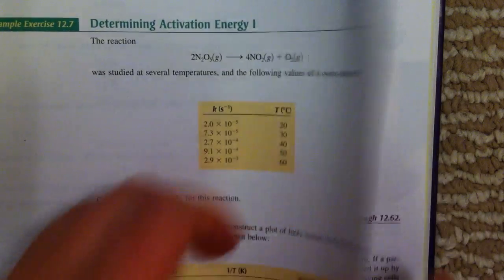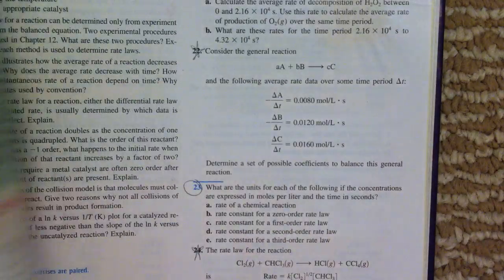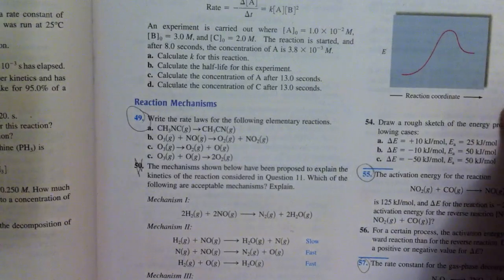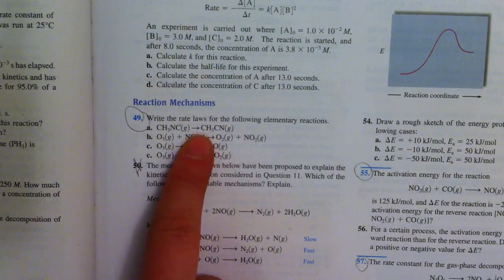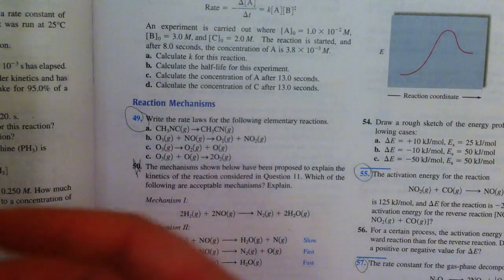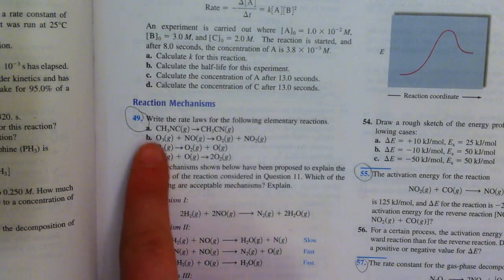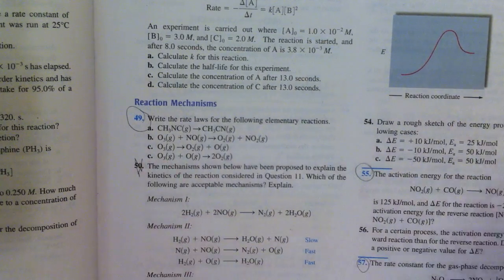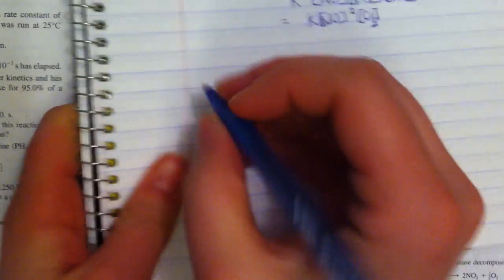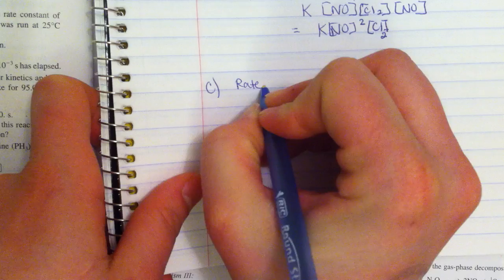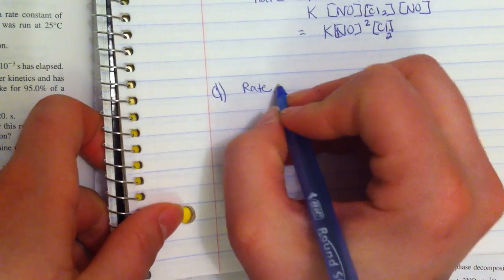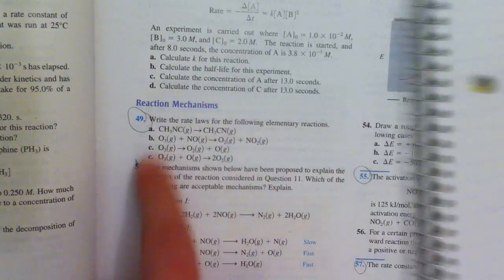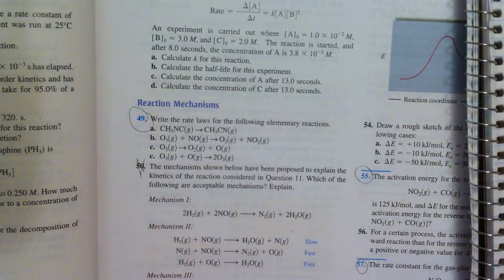On your homework, you have to do number 49, which has the elementary reactions, which mean the slow step reactions. So all you need to do is write the rate law. So this one is going to be first order with respect to this molecule. Okay, for letter D, rate equals K times the O3 to the first and O to the first. Okay, because those are the substances that are determining how fast it goes.